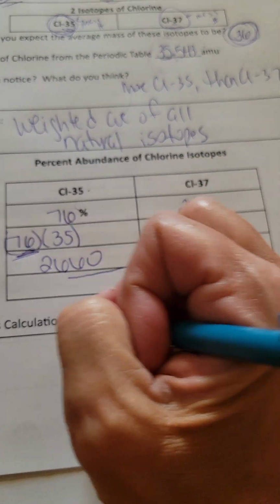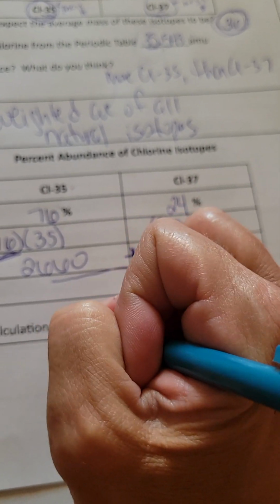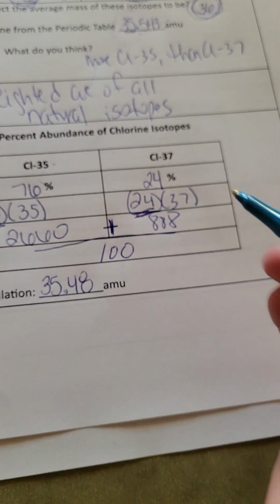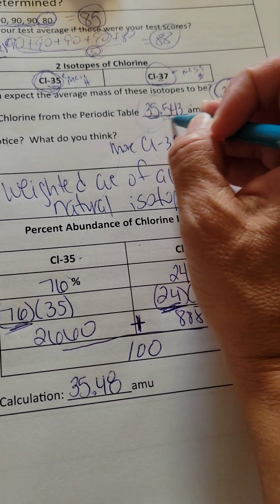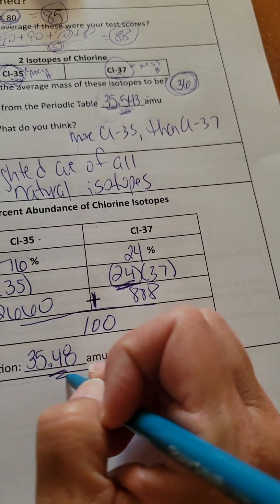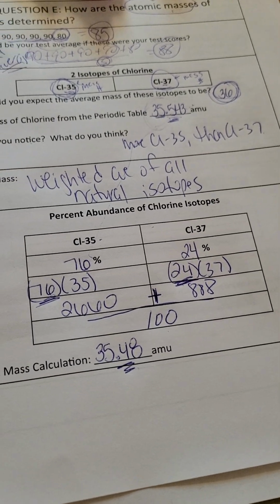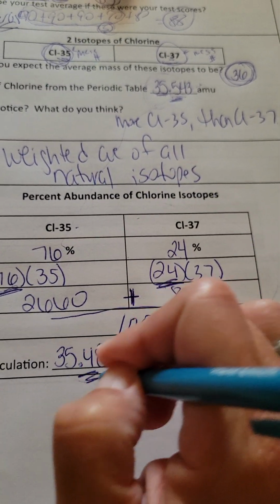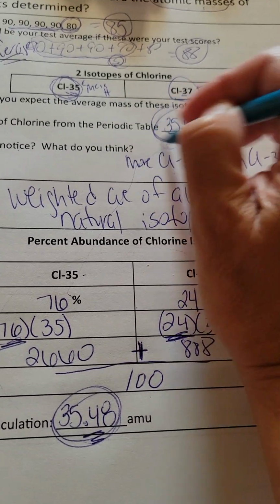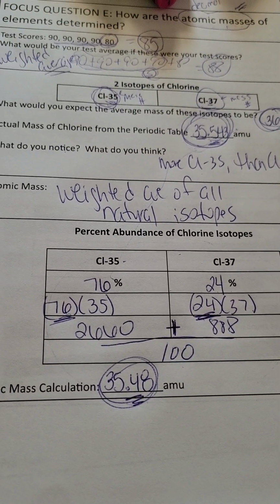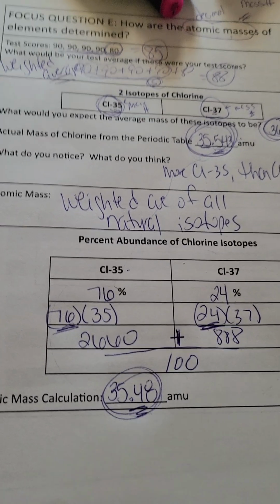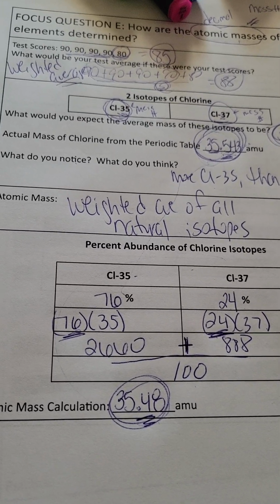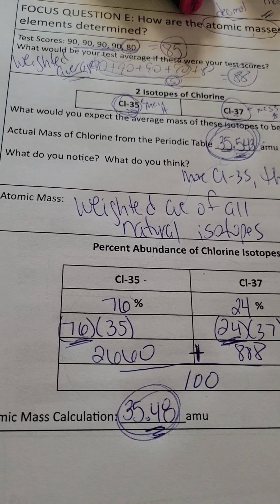And you should get 35.48, which is pretty close to what we get on the table, which is always rounded, actually. So whenever you have to do one of these calculations, you kind of know what the answer is because it's going to be on the reference table. Okay? All right, so I'm going to stop this video and I'm going to upload a second video of page 8 where we practice more of those.